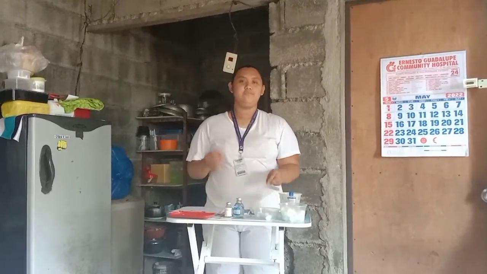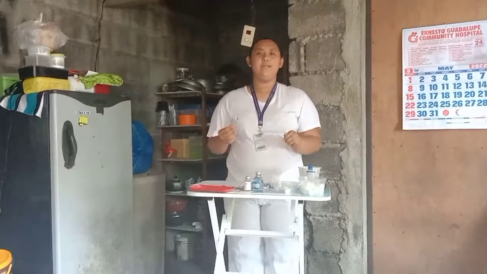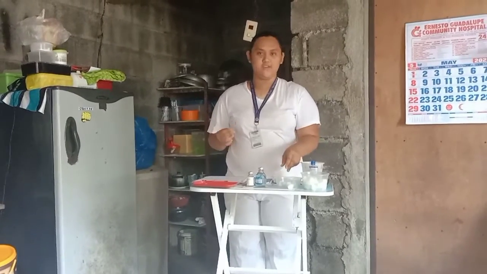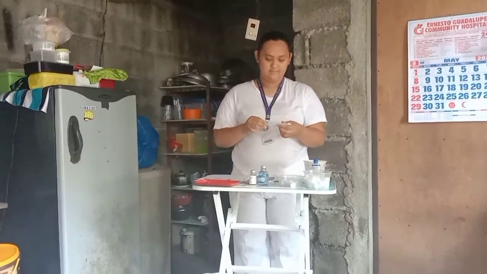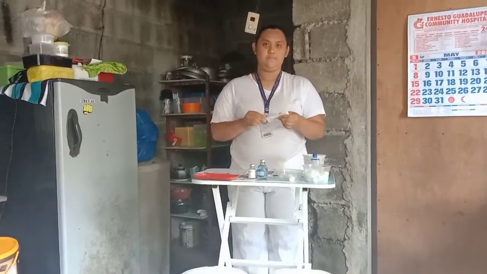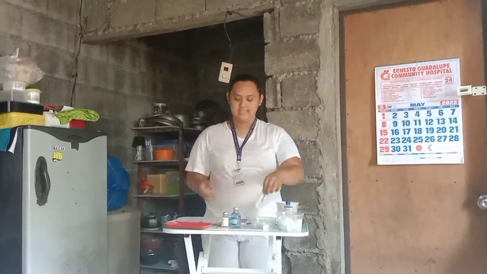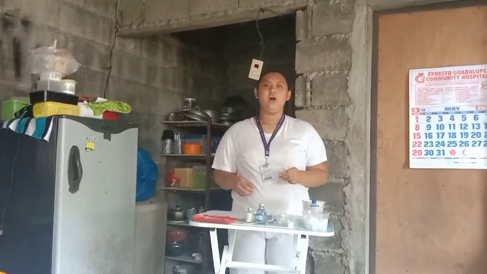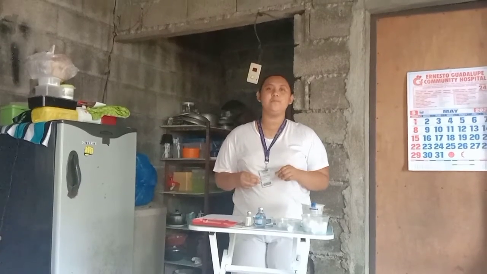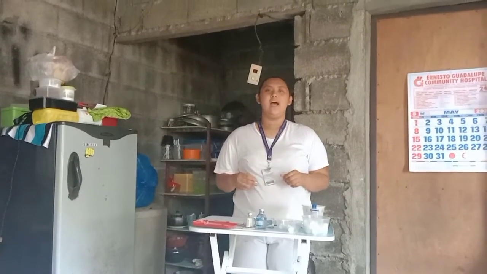Then remove the cap and connect the tuberculin syringe to the aspirating needle. We also have to open the package of the vial device that connects to the barrel. In the aspirating needle, we need to secure it. Then set aside. Then open the medication vial and clean the rubber seal using soft cotton balls and 70% alcohol.